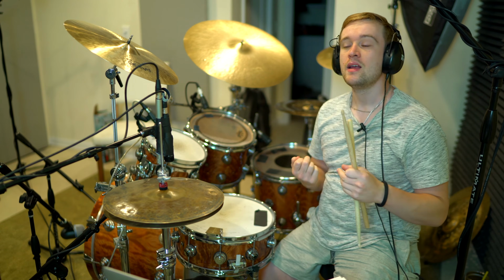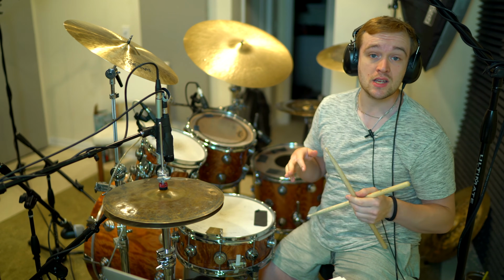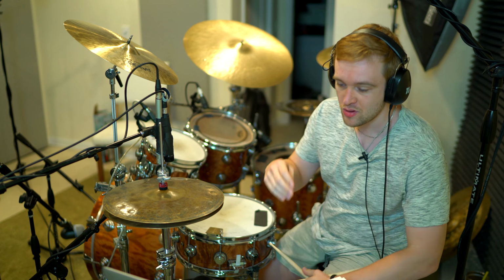Pretty cool lick, right? Now what happens if we put that into 16th notes? Put it back into a 4 grid.